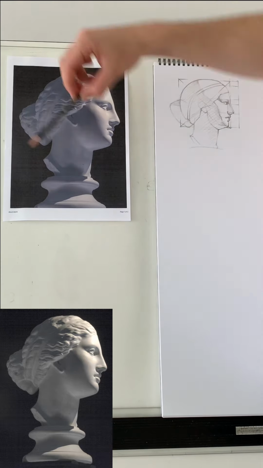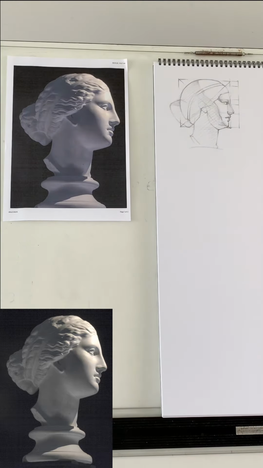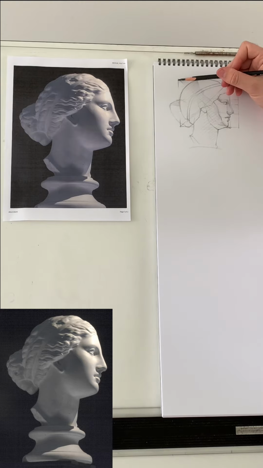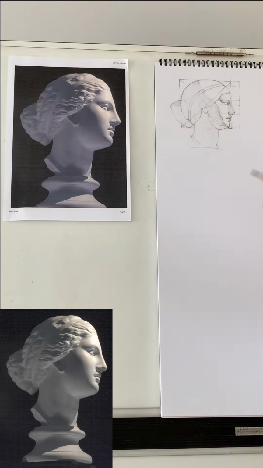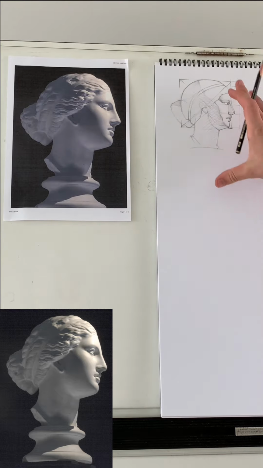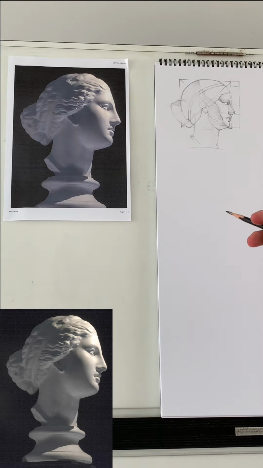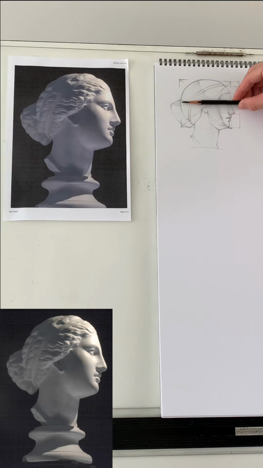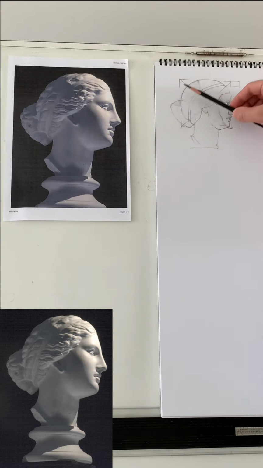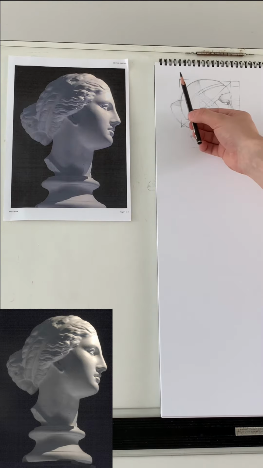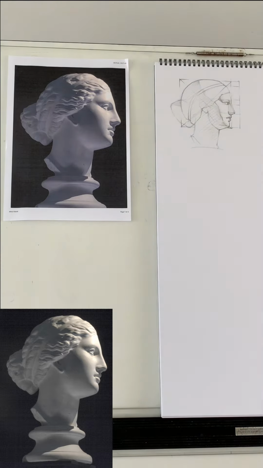So what we're dealing with is a bit of a square shape, as you can see in this initial sketch. It's a really good idea to start with a small scale sketch in the corner of the page before attempting the final drawing. This way you can work out a lot of these problems very quickly. You can see here I started with a square and then drew the rest of the head inscribed within that square.